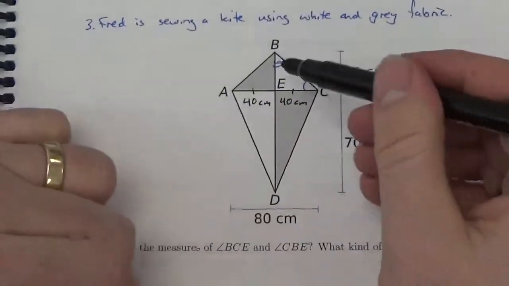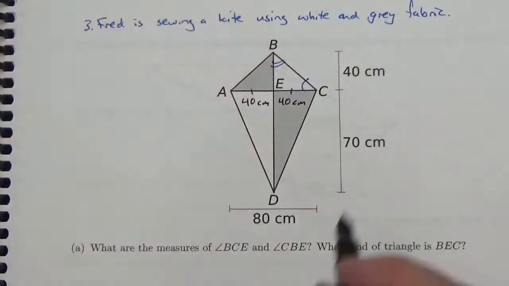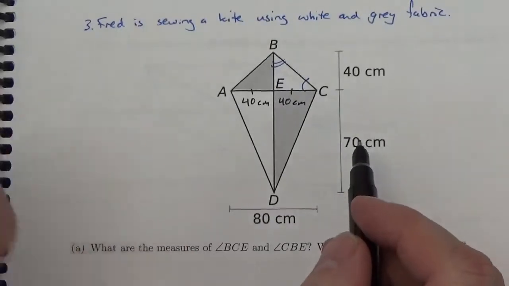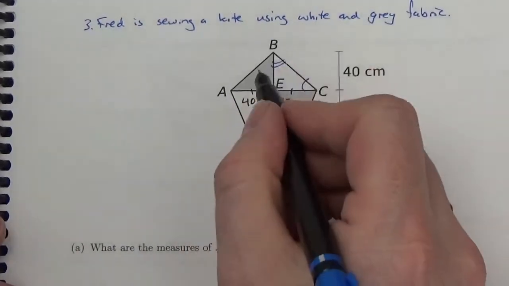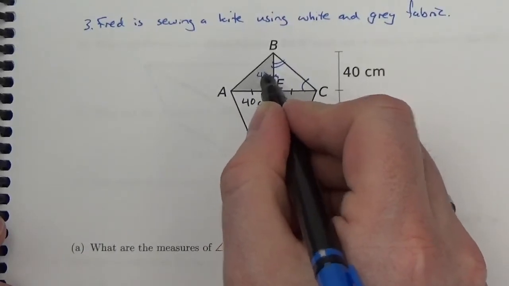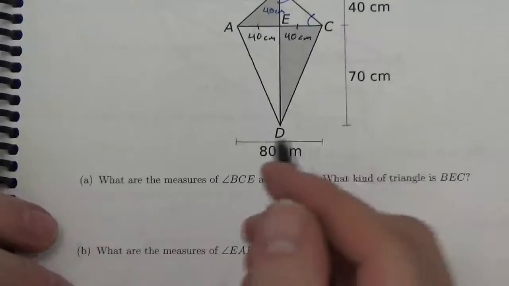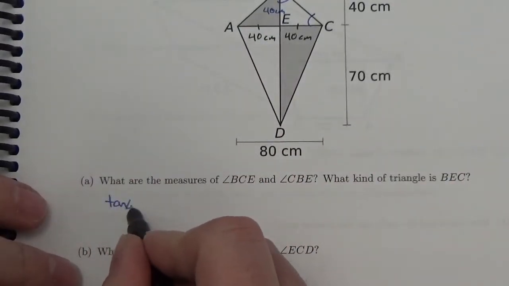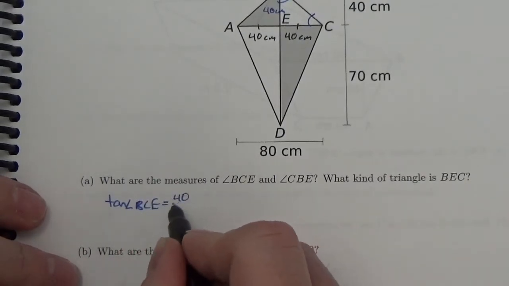Now, additionally, I'm told that this side right here, BE, is 40 centimeters. So to get angle BCE, which is the first one I want, I'm going to look at this angle, and I know the opposite side. I know that this is 40. And I know the adjacent side, it's also 40. So that's tangent, right? If I know the opposite and the adjacent. So I know that the tangent of angle BCE is going to equal 40 over 40.